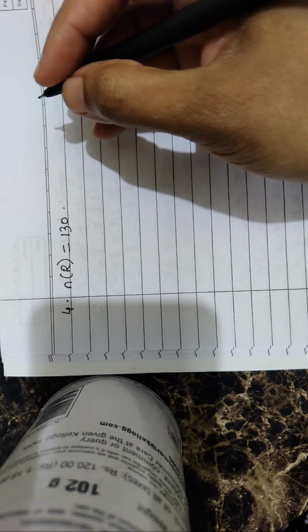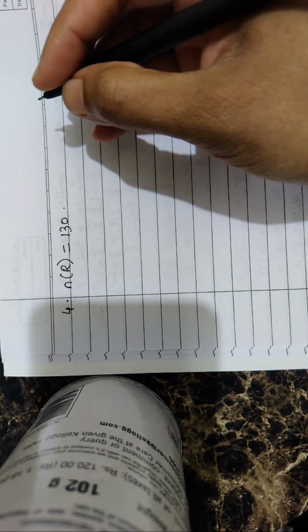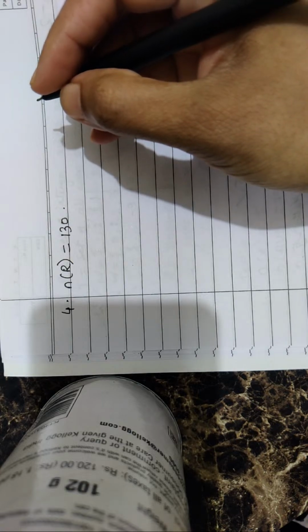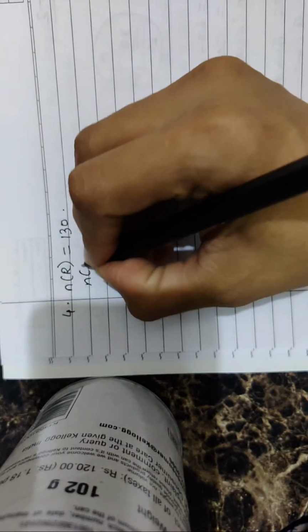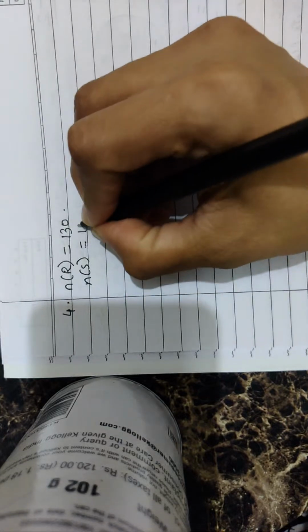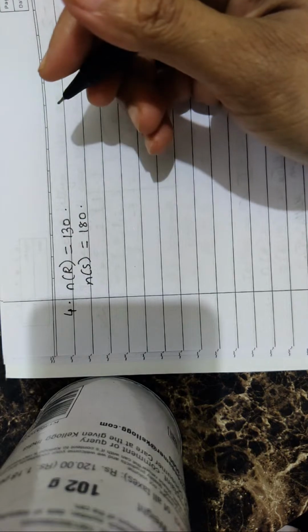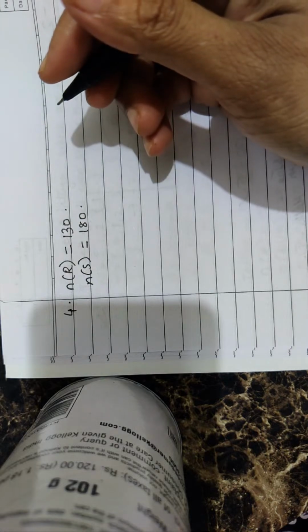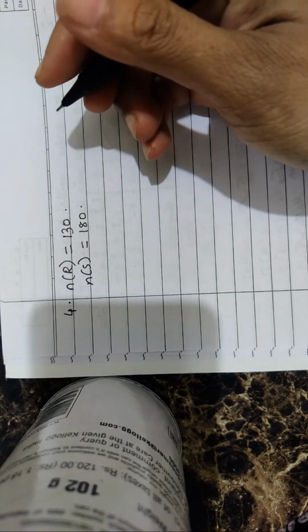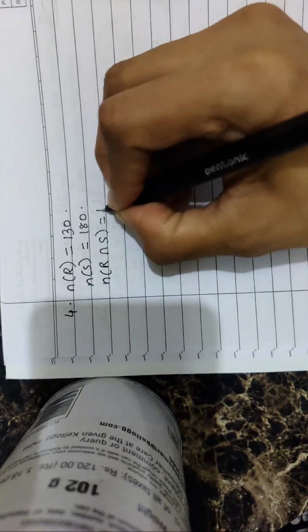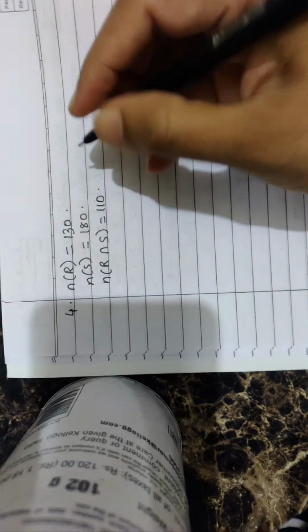I am reading further. And 180 students informed about their hobby of sky watching. So sky watching I am representing by S. कितना है 180. There are 110 students who follow both these hobbies. Okay, so R इंटरसेक्शन S मतलब कॉमन जो है वो 110 है.